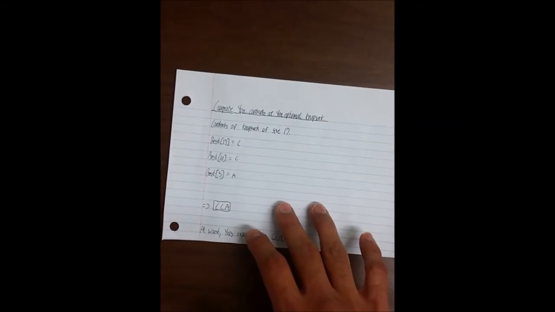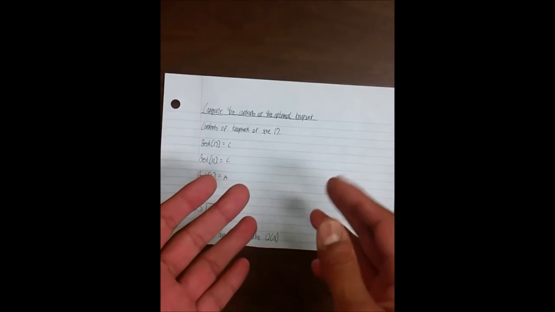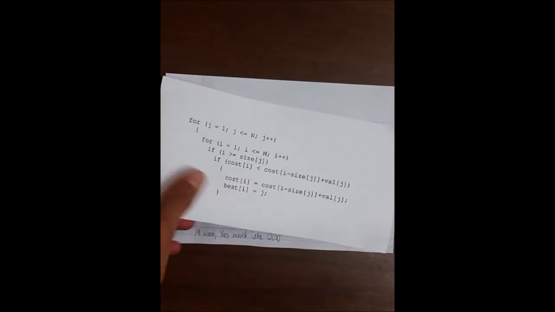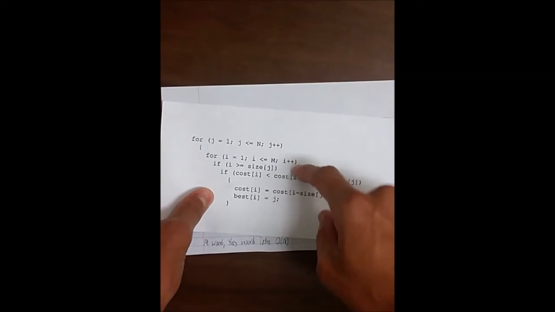Now, the way we can actually figure out what the subset is, what is actually in this knapsack of size 17 that's worth 24, we're going to take even further advantage of the best array. And I keep emphasizing this inductive logic because that's where the heart of the problem is. That's what allows us to keep this at big O of n times n.